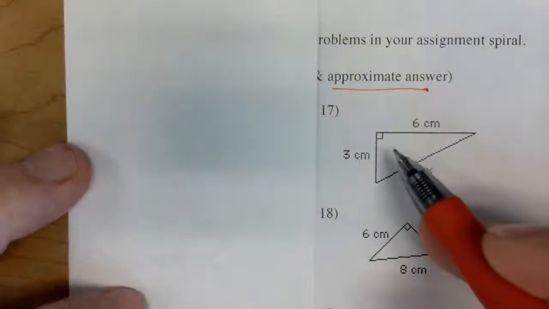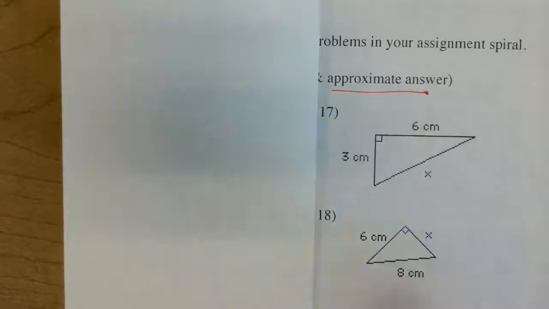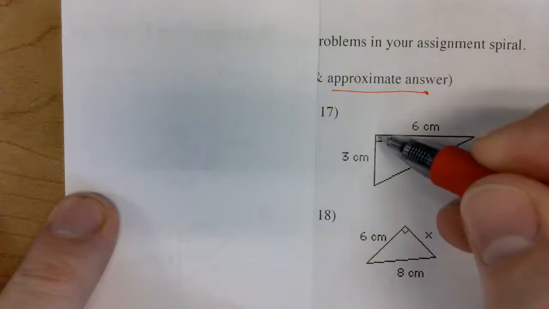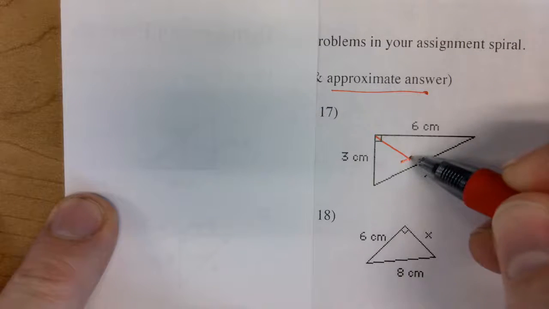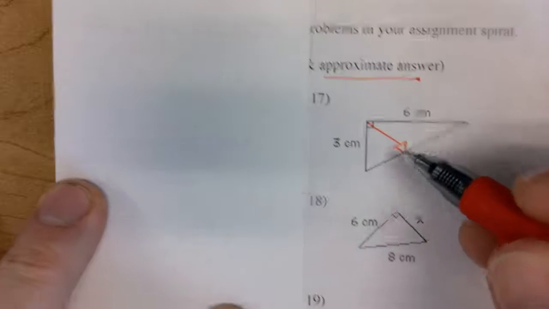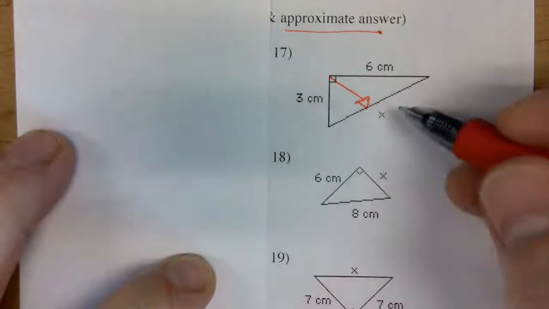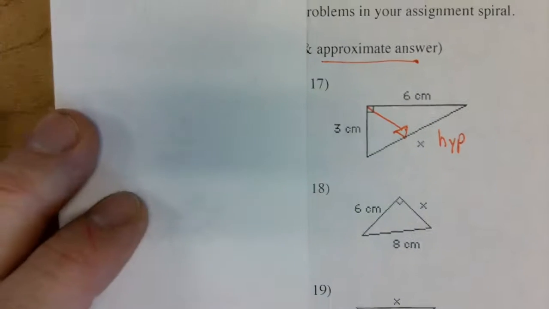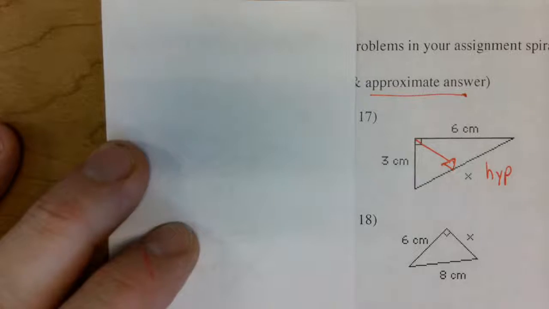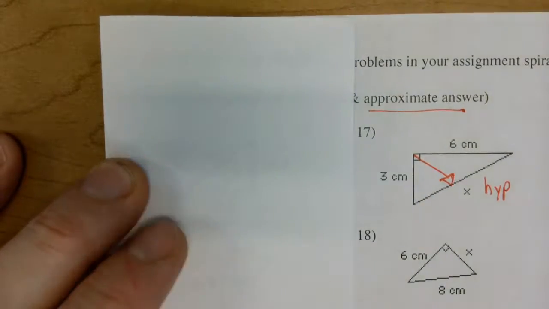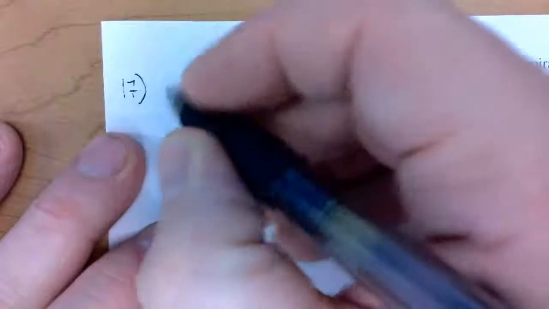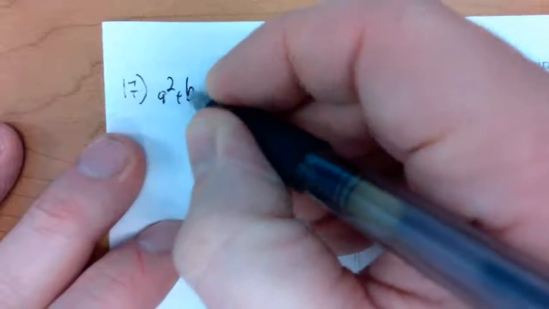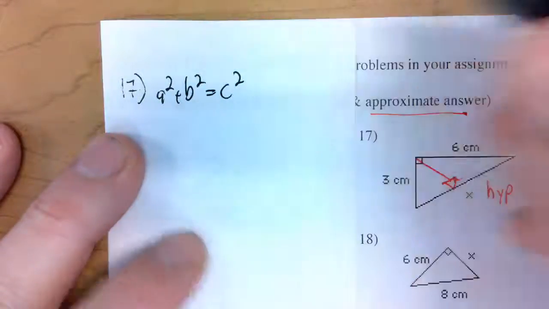Notice it is a right triangle, so you can say it's right. Everybody say right. It is a right triangle. Across from the right angle in the right triangle, we're going to label this as our hypotenuse, or hype. So number 17 then, start off with our formula for the Pythagorean Theorem: a squared plus b squared equals c squared.